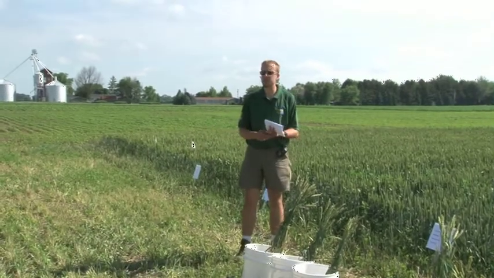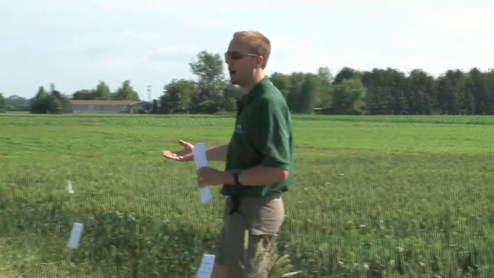When should we do it? Why should we do it? Do we always see a response? So the idea of a split application, okay, it's nothing new. The idea is you apply the N closer to the peak time of crop N uptake. Okay, what does that do?